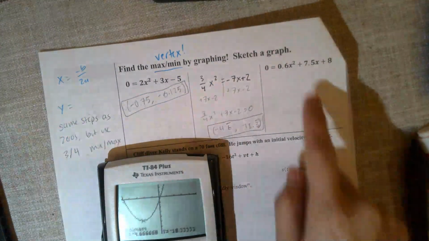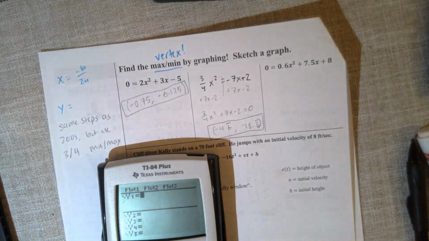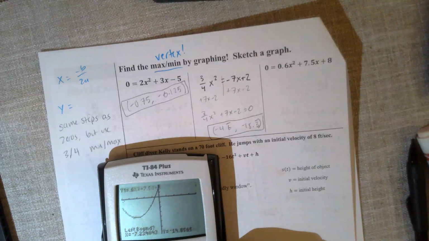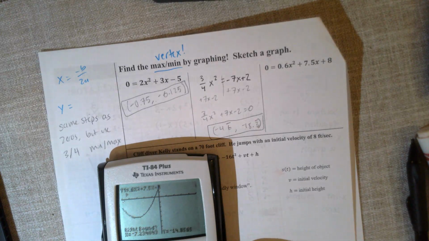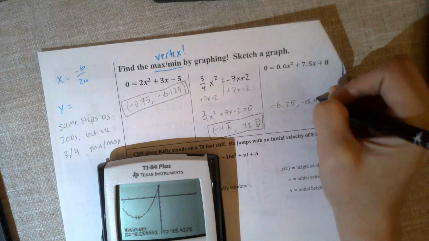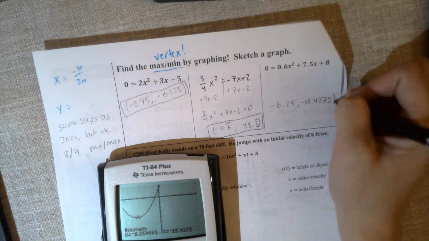And then finally, this one's already done in 0, so we can just go straight to the calculator. So 0.6 x squared plus 7.5 x plus 8. Let's see how the graph looks. Oh, we don't need to change the settings. Another minimum. No maximums. I'm going to go to the left. We're going to go to the right. And we have negative 6.25, negative 15.4375. You can round this if you want.